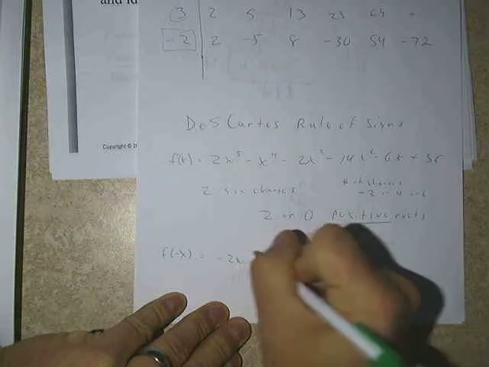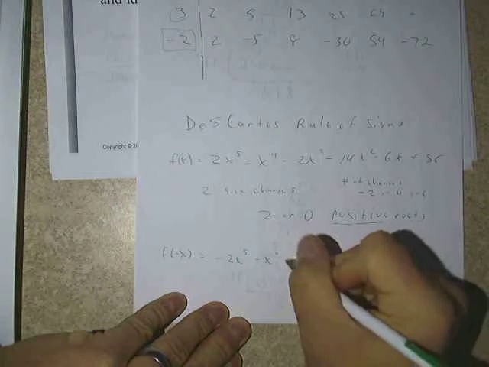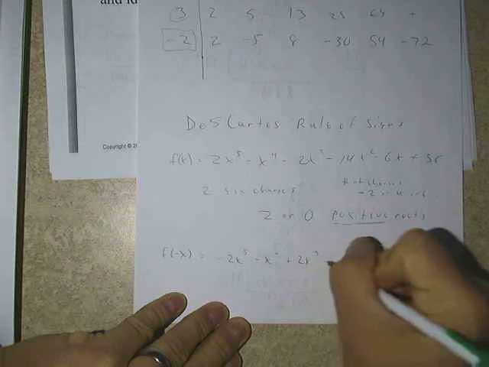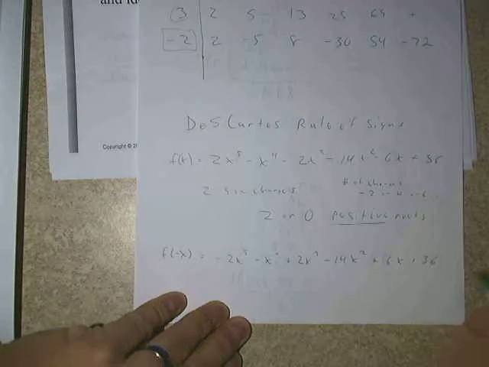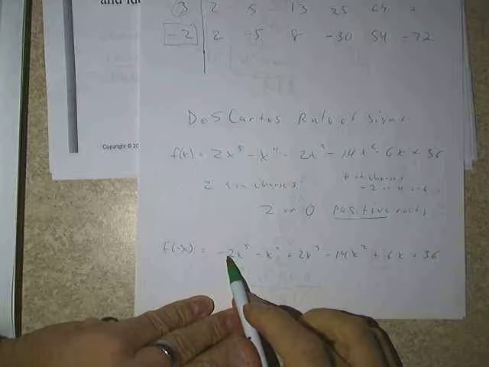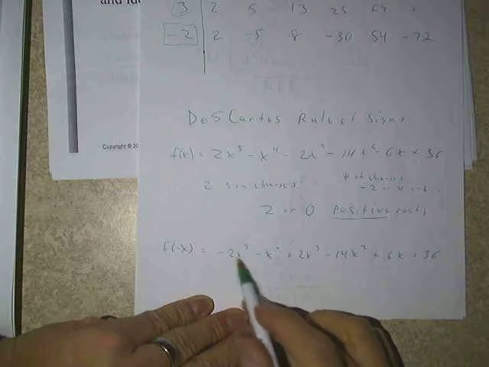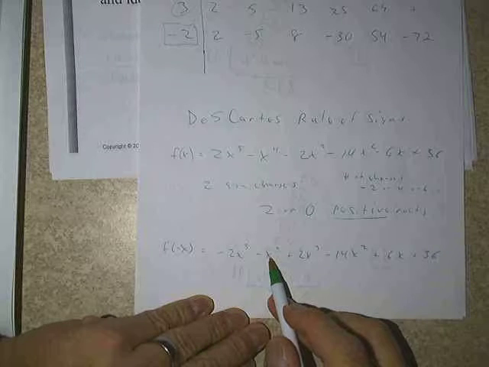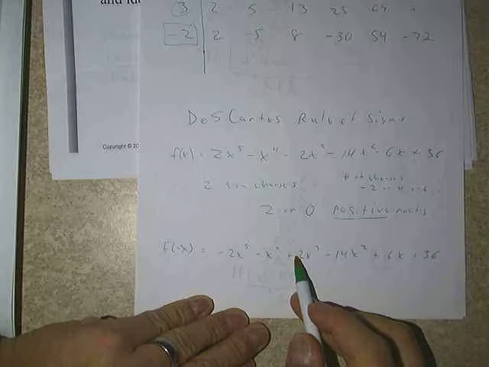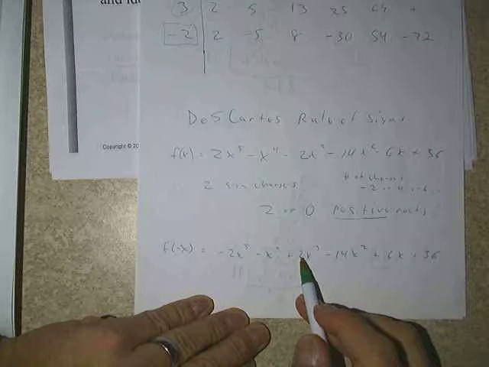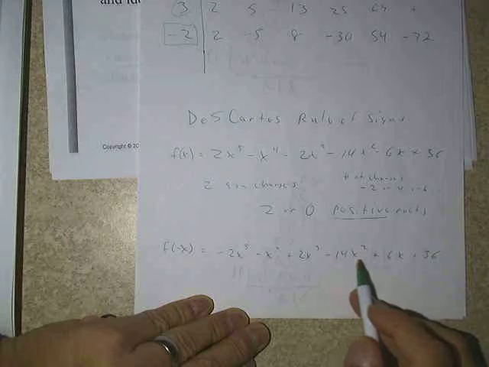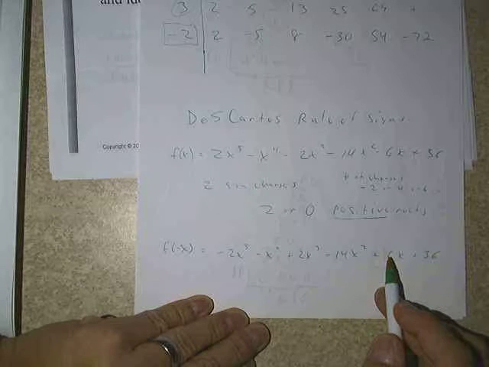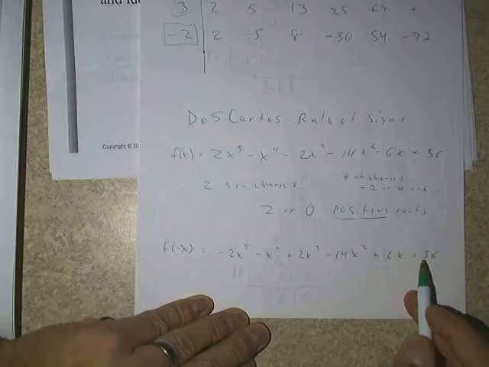The next thing I want to look at is f of negative x. If I were to put negative x in there, kind of like my test to figure out if this was an odd or even function, if I put a negative x into each of these x's, the odd ones would change sign. The even ones, of course, would not. Then we'll count the sign changes here again. Starting here with f of negative x, sign change here to here? No. Sign change here to here? Yes. So that means there's 1 there.